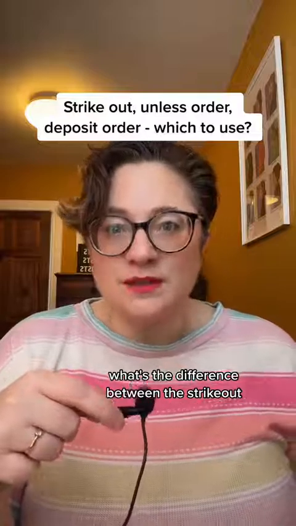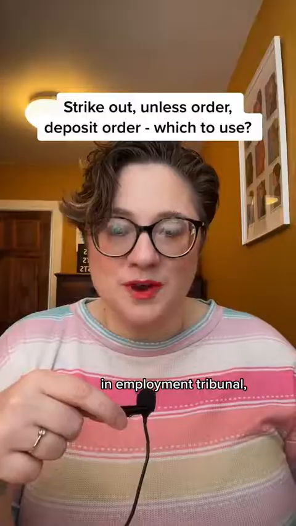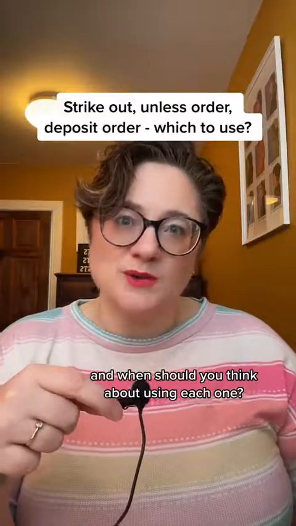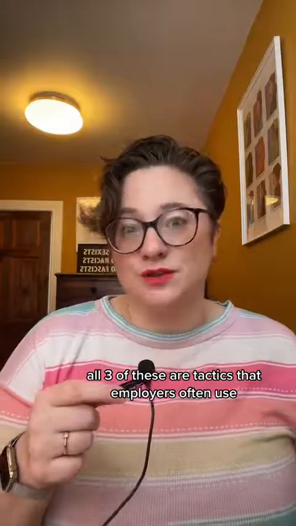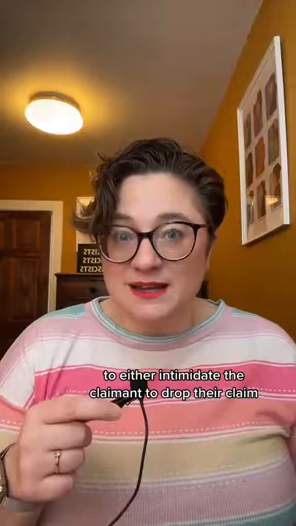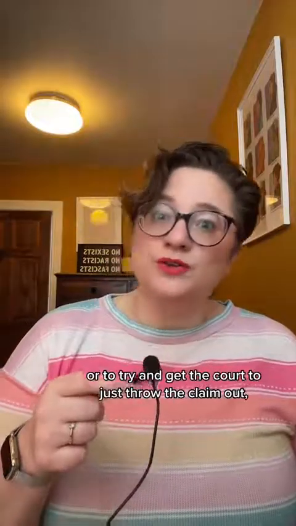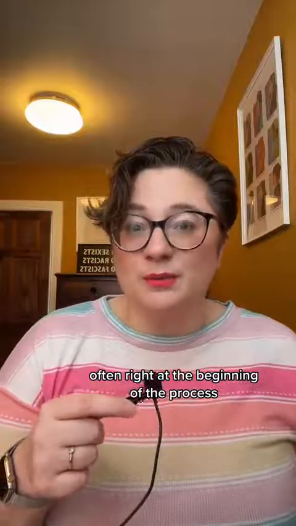What is the difference between the strikeout, unless order, and deposit order in Employment Tribunal, and when should you think about using each one? All three of these are tactics that employers often use, especially the strikeout and deposit order, to either intimidate the claimant to drop their claim or to try and get the court to just throw the claim out, often right at the beginning of the process.